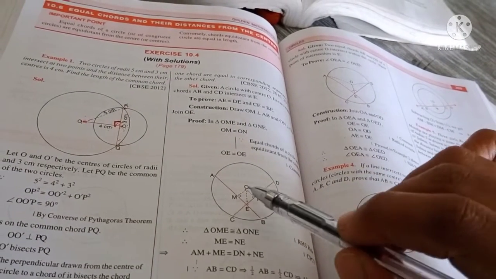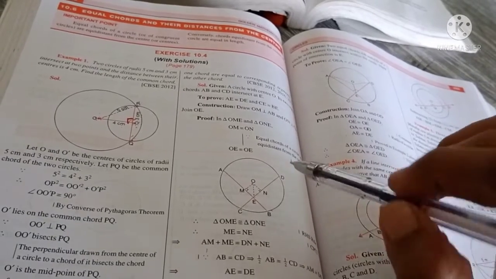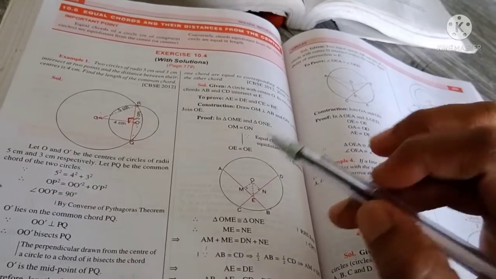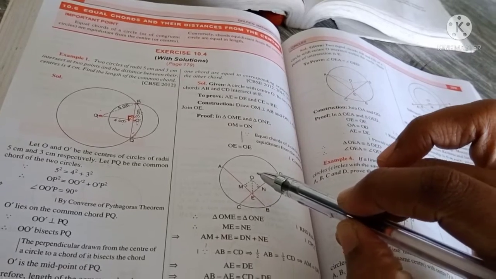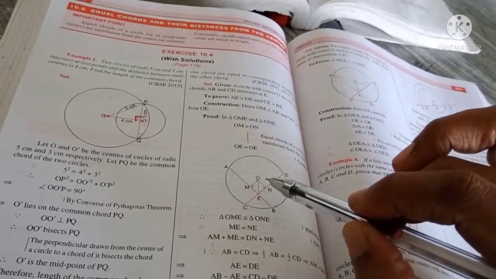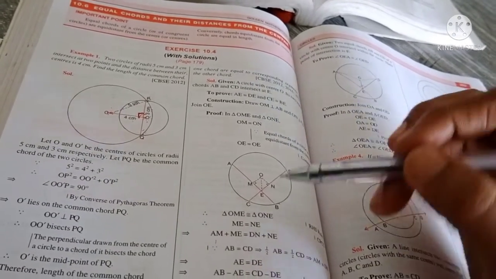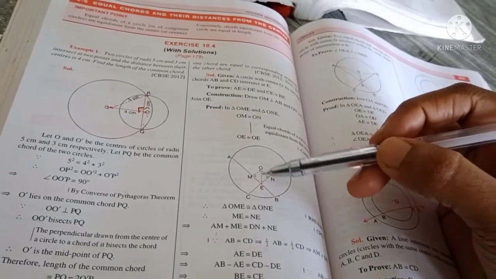We studied that equal chords, we said that in the question. Also, it is said that AB and CD are equal in length. So, if we draw two equal chords, then the distance from the center will also be equal. So, OM is equal to ON. Then OE and OE are equal because it is common.